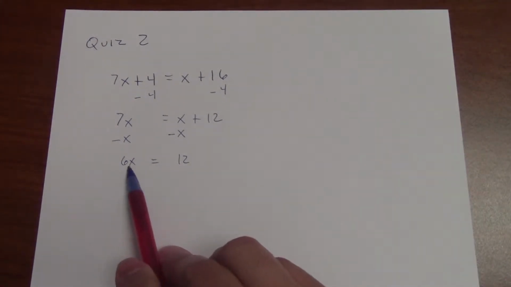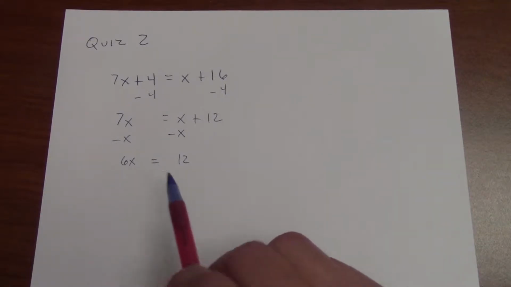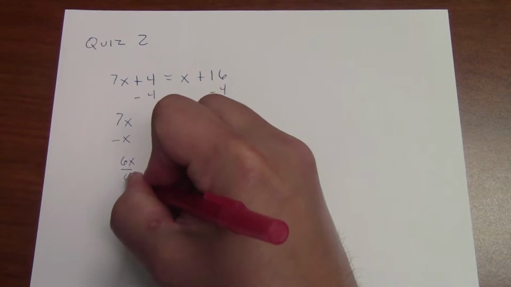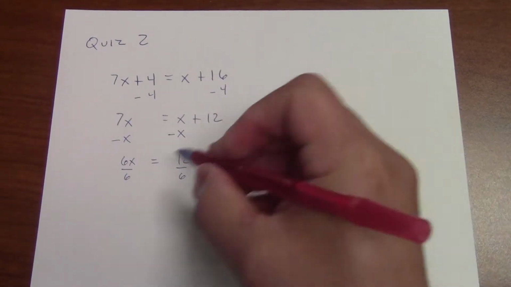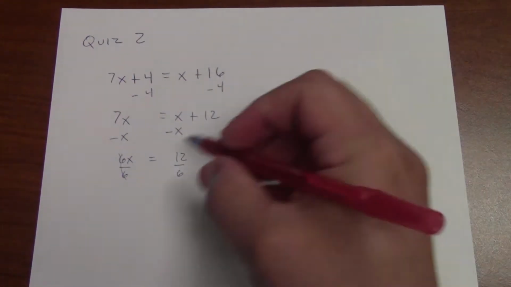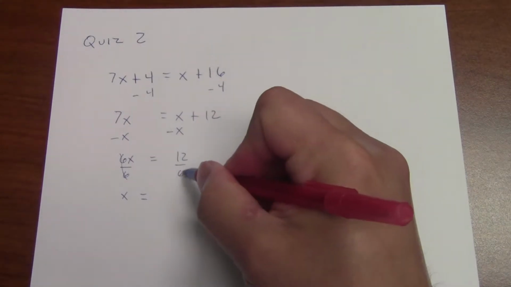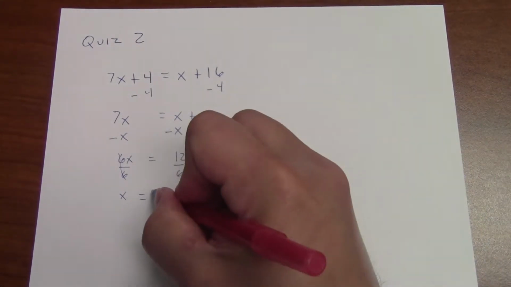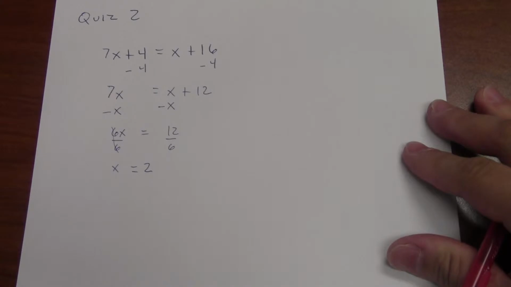Now I need to get rid of the 6. I want the x by itself. So to get rid of the 6 from the x, I have to divide. So I'm going to divide both sides by 6, and I'm left with, those cancel, x is equal to, 6 goes into 12 2 times, and that's our answer.